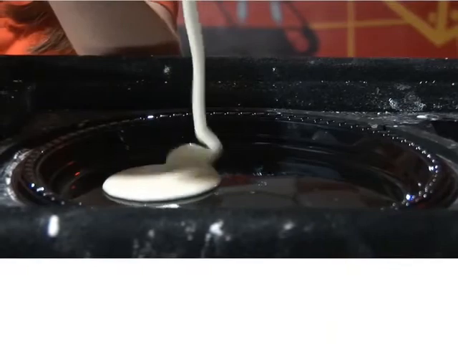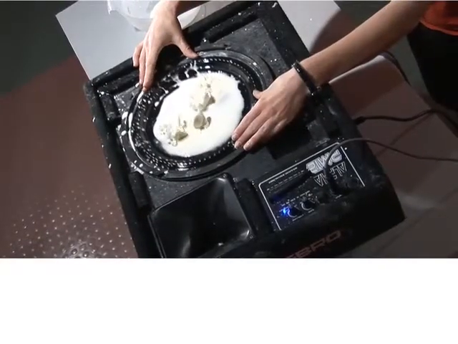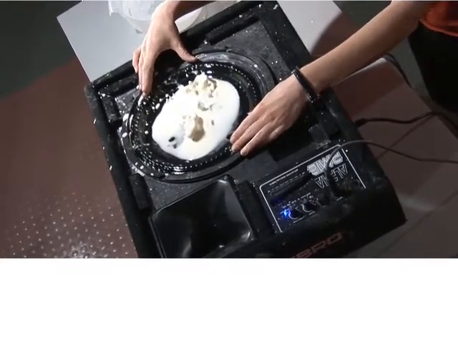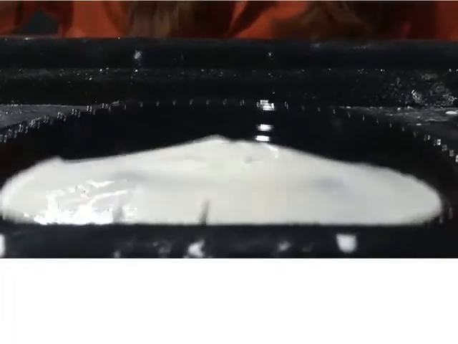Now, what will happen if I pass a sound through this material? So when we turn on the speaker to a very low frequency, it vibrates, and it vibrates the oobleck, and that vibration increases the viscosity, and it seems to come alive.